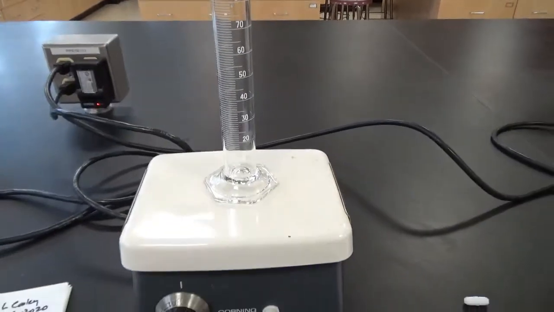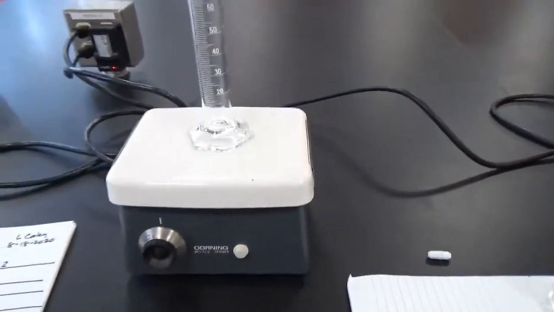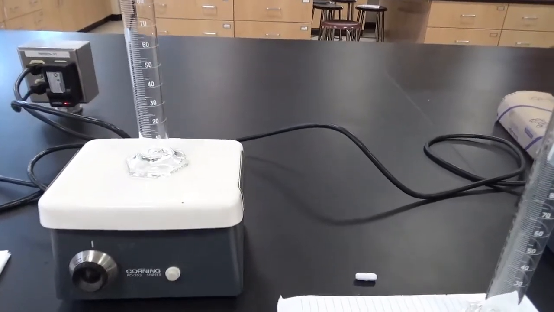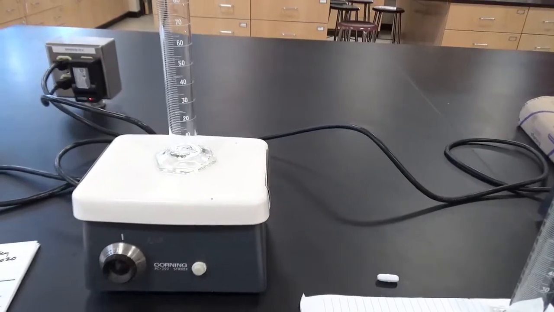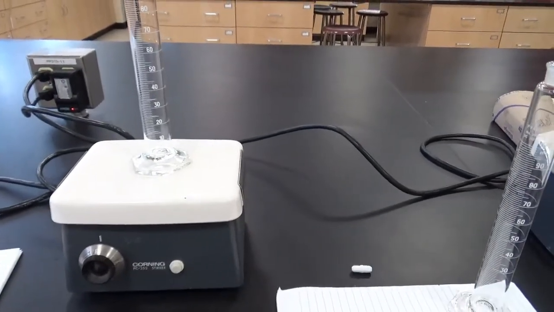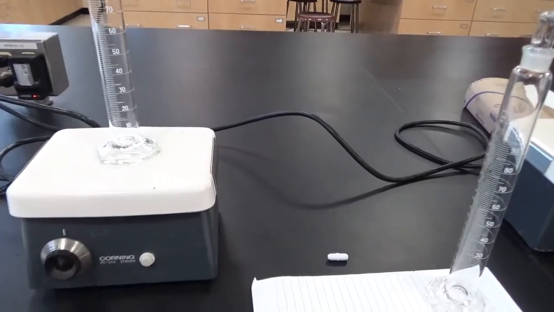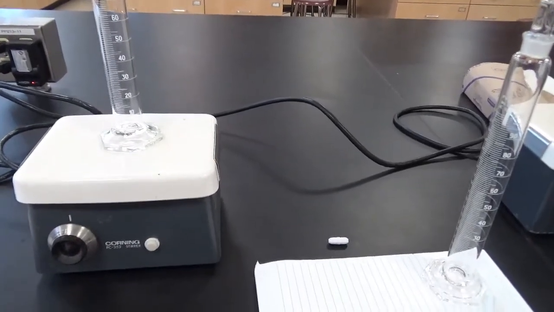The compositions of the top layers and the bottom layers, as was explained earlier in this video, are the same, because the top layer is a saturated solution of water and butanol, and the bottom layer is a saturated solution of butanol and water. Okay, so I'm going to do that pipetting, and I'll get back to you.